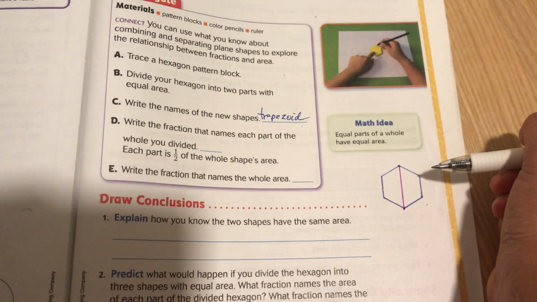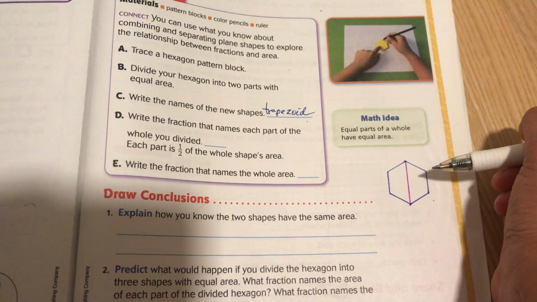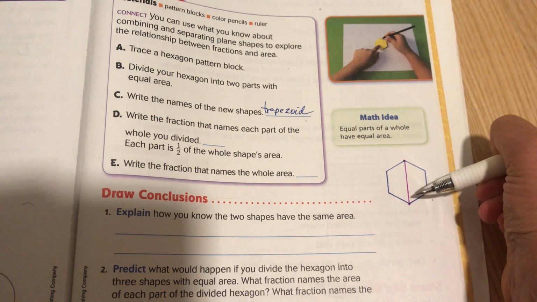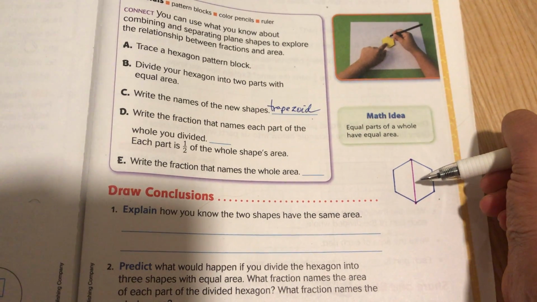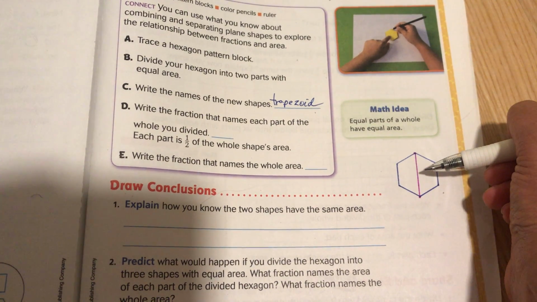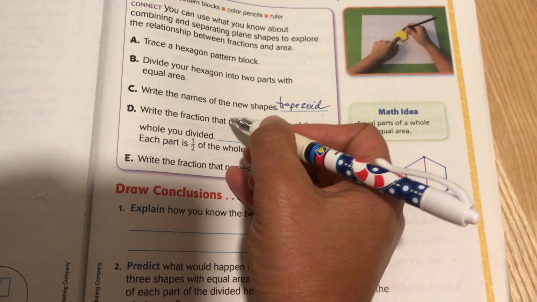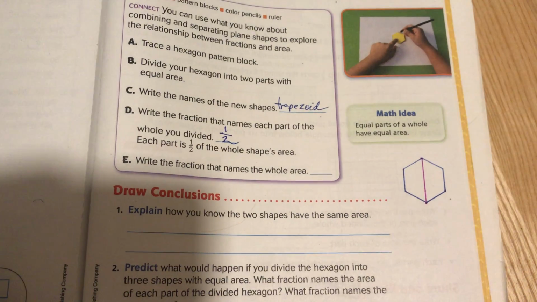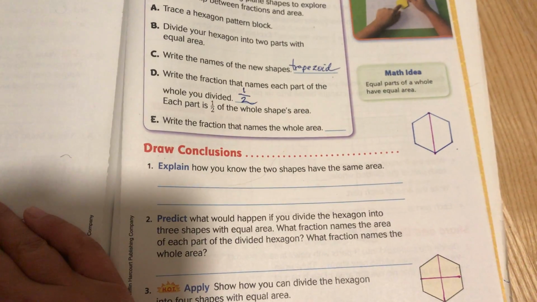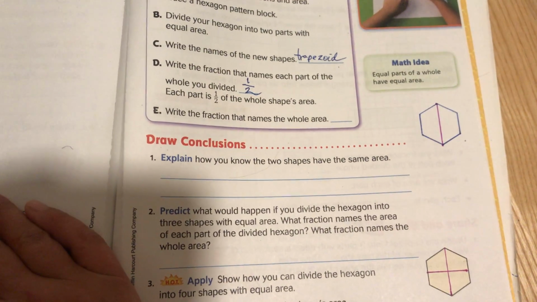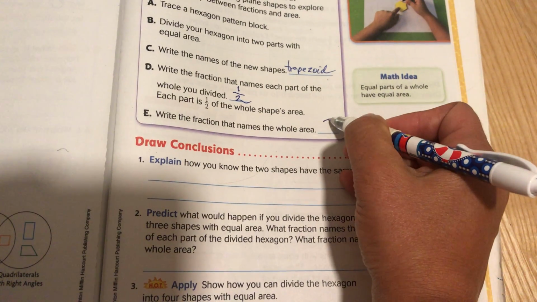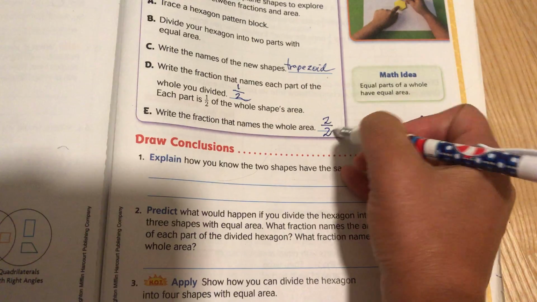So write the fraction that names each part of the whole you divided. My hexagon was one whole, and then I divided it, and so each half is worth one half, right? So each part is one half of the whole shape's area. So write the fraction that names the whole area. If I'm talking about my whole hexagon, it is 2 halves, which make one whole, right?